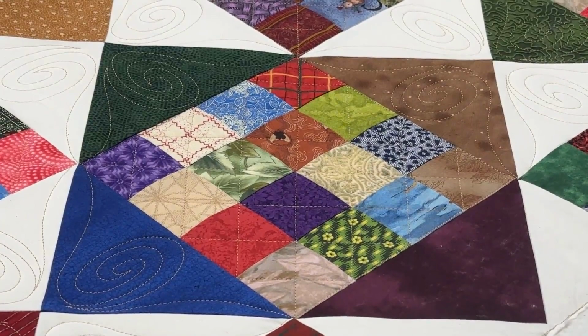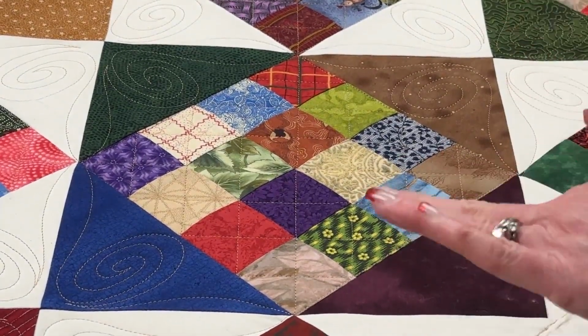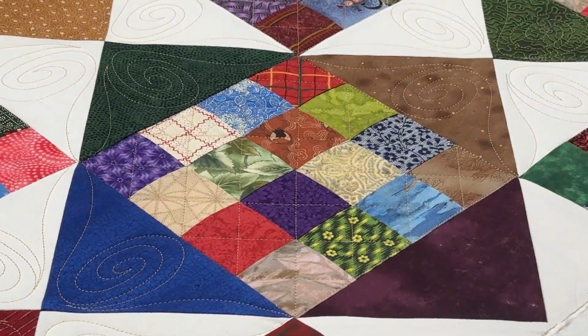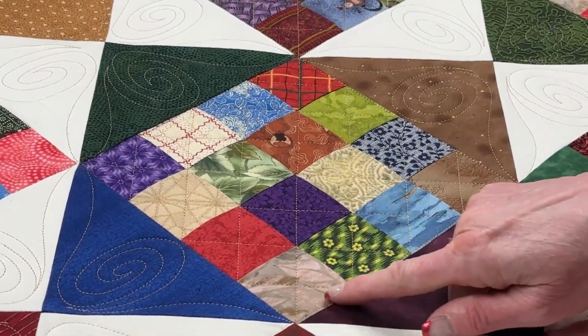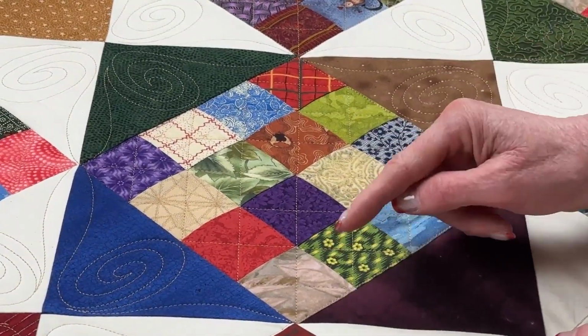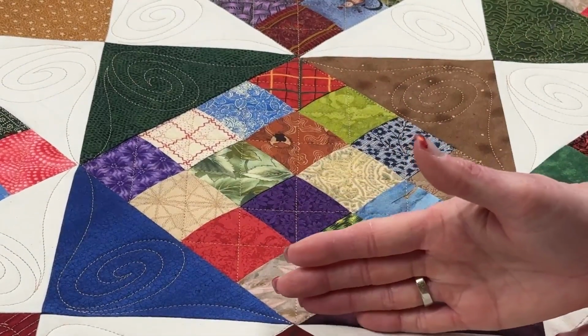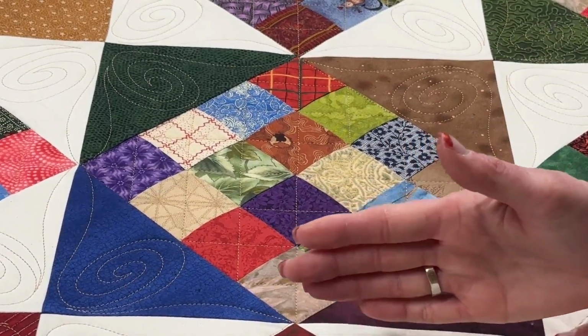One more thing about stitching in the ditch. Sometimes piecers press their seam allowances open instead of to one side or the other. And as you can imagine then, there's not so much of this ditch going on. The answer there is you can stitch on either side of it, but you must not stitch right on the stitching line. You stitch a tiny bit to one side or the other.